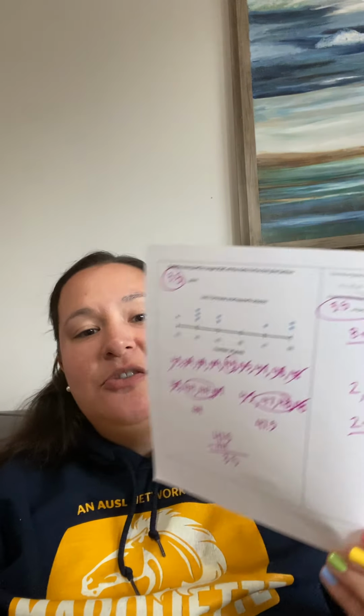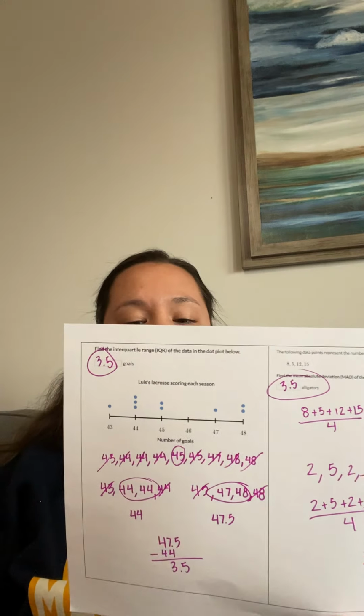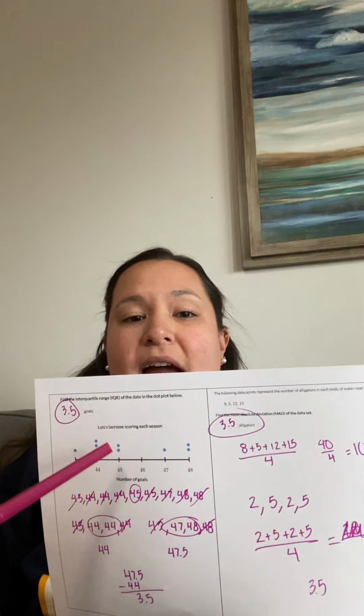All right, on the last page, we just went over this on Monday and Tuesday. So interquartile range, you know how to do that. Mean absolute deviation, you know how to do that.